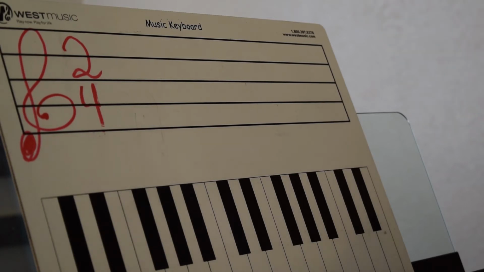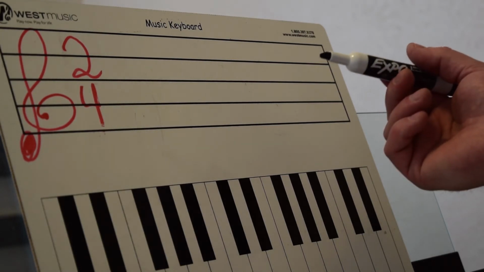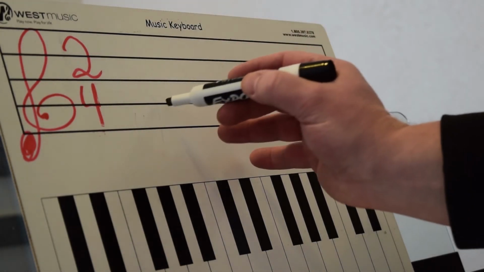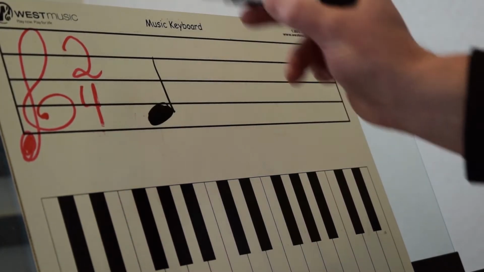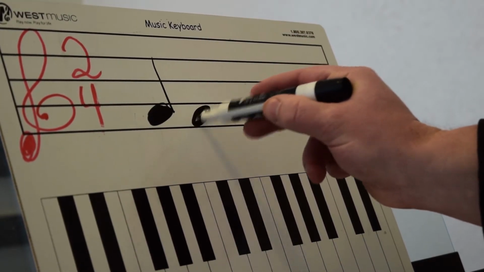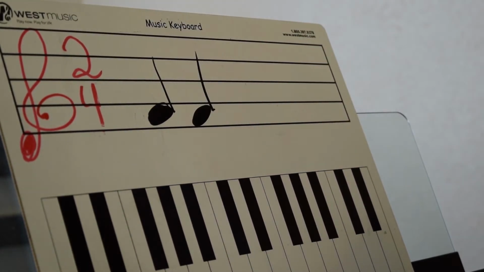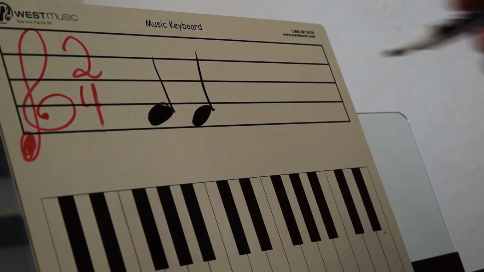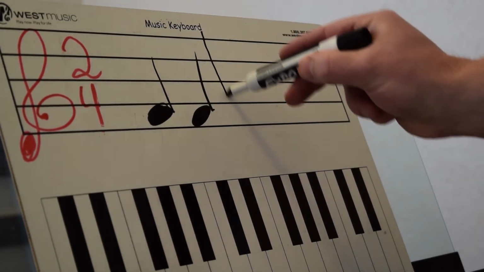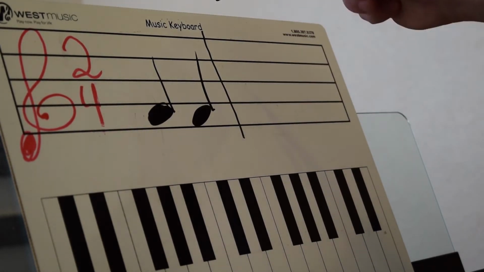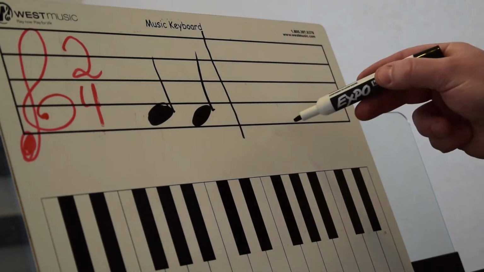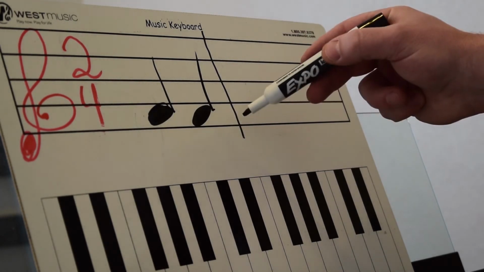This time I'll draw the notes that we're going to clap instead of putting them up using those sticky notes. We're in 2/4 time. Two quarter notes. Now I put a line here because it's another measure. This is a measure line.